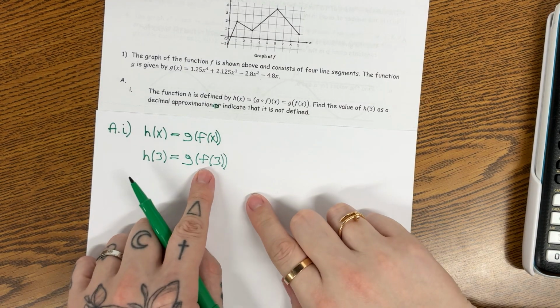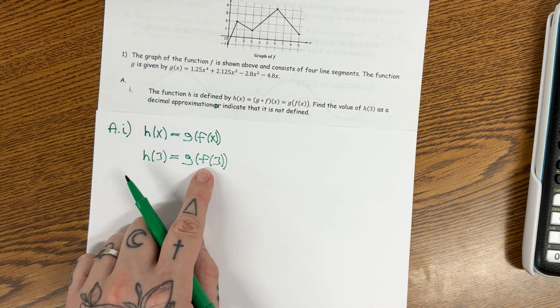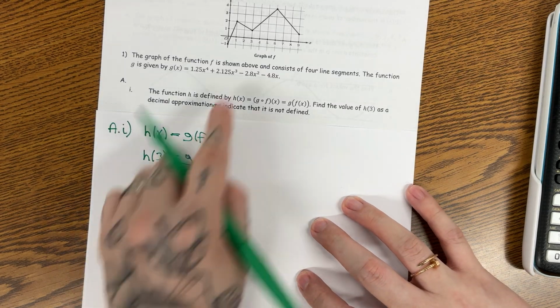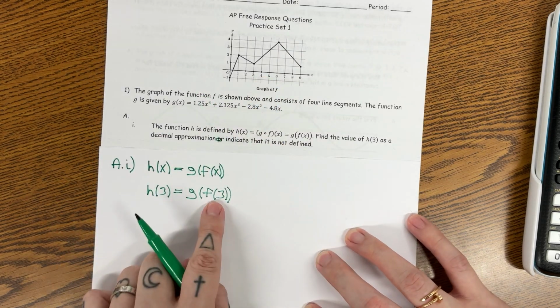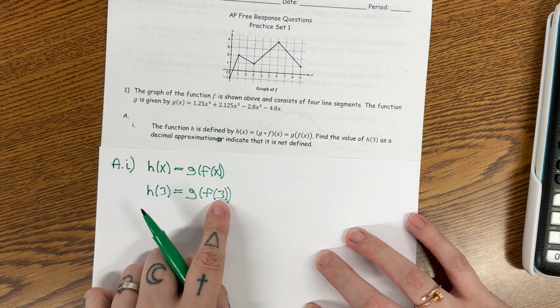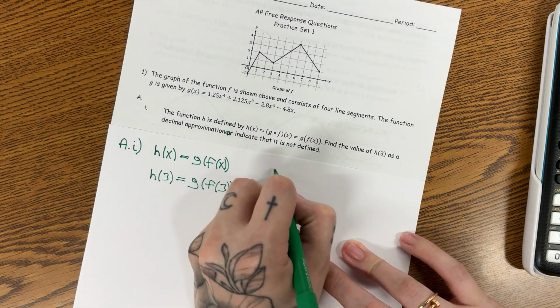Okay, so I'm going to start with just f of 3. We're going to start on the inside and then work our way out. So the function f is referring to this graph up here. So I want to find when my x value is 3. So the first thing I need to define is going to be f of 3.